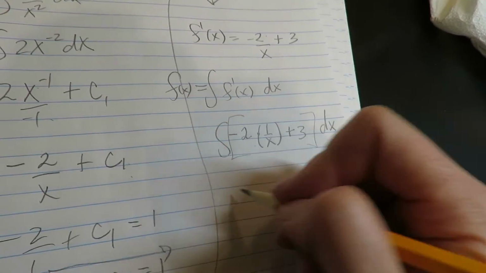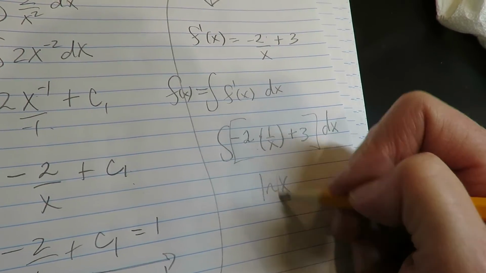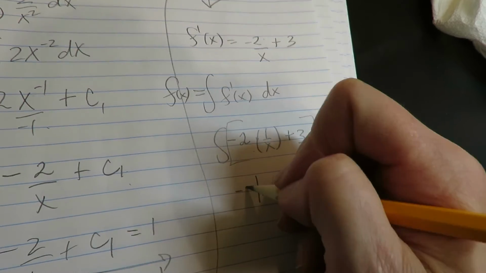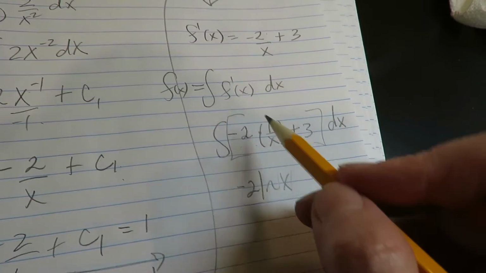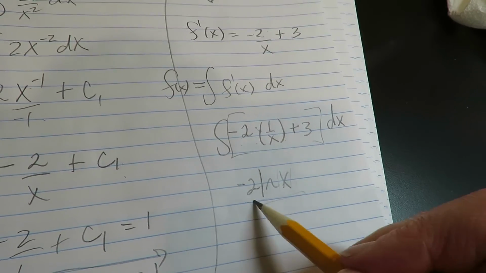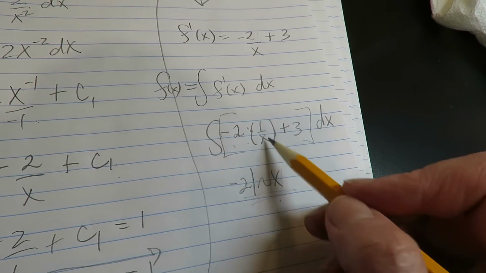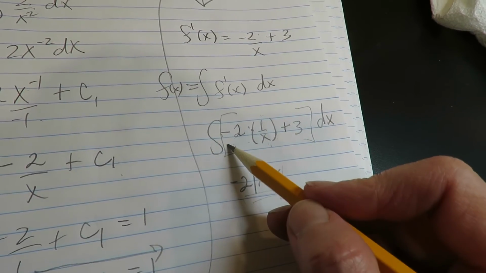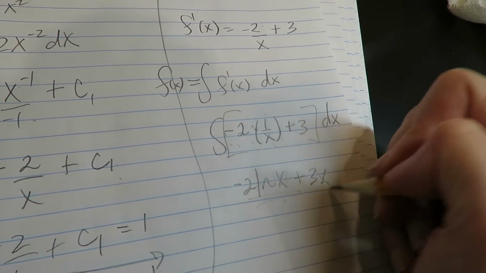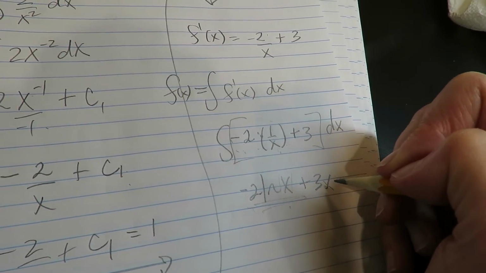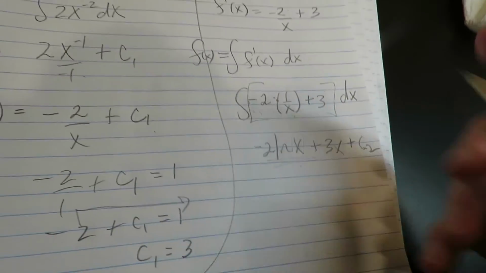Because what happens is when you integrate 1 over x, you get ln of x, you can put the absolute values if you want, and it's got a -2 in front, so it's negative. Like if I took the derivative of this, it's that. Sometimes it's easier to go backwards. The derivative of this is that. So this is the derivative of ln of x, just with a multiplier of -2 on it. And if we integrate the 3, that's 3x, right? If you go backwards, the derivative of this is that. And then just don't forget, now you're on your second c value for this problem.